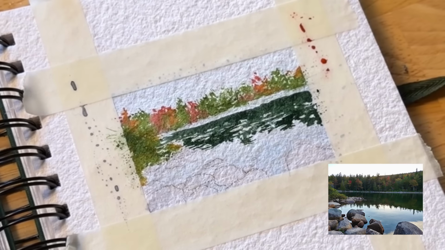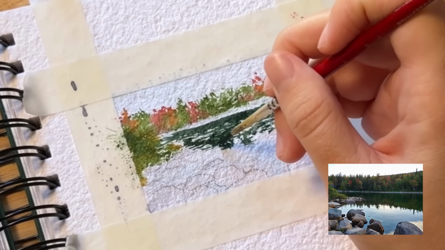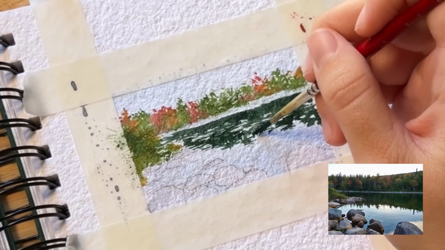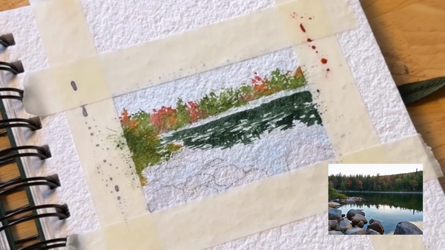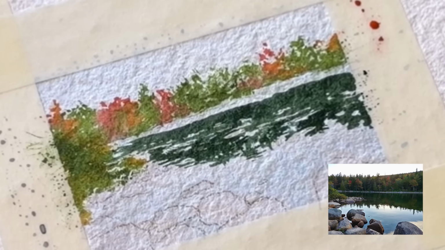I'm using the foliage brush so I can still get some white streaks kind of naturally, but you can also just use a round number 2. That would be okay. And then toward like the bottom of that reflection, I'm painting just a few lines, vertical and horizontal, to mimic the look of a treetop reflection.